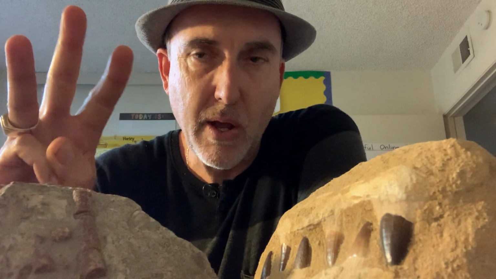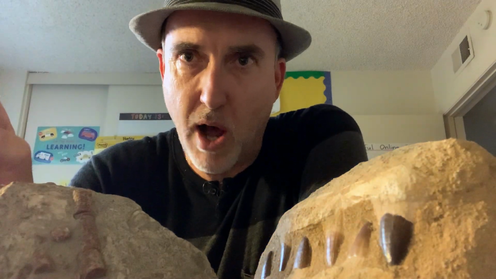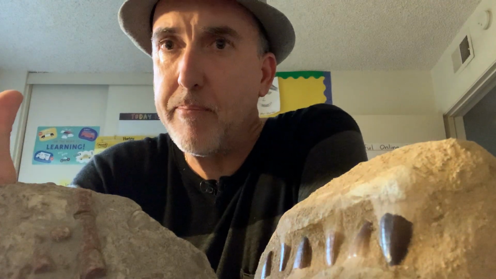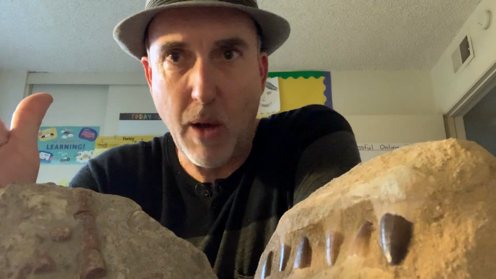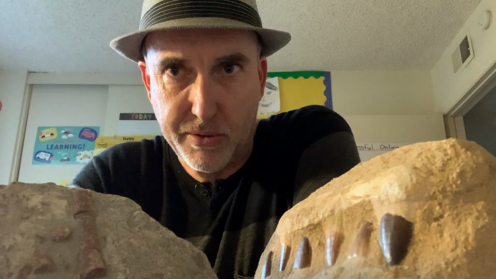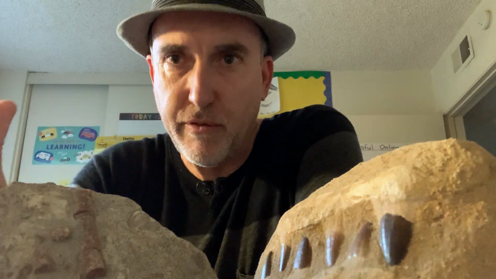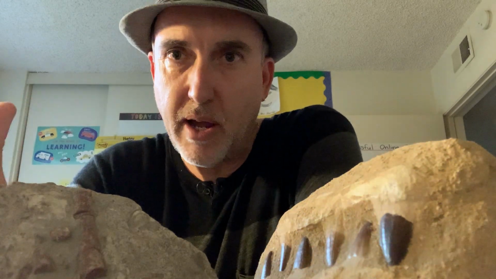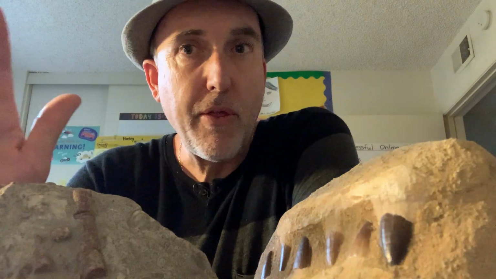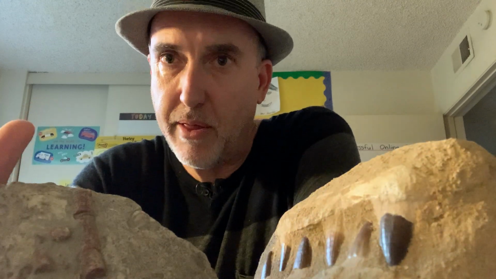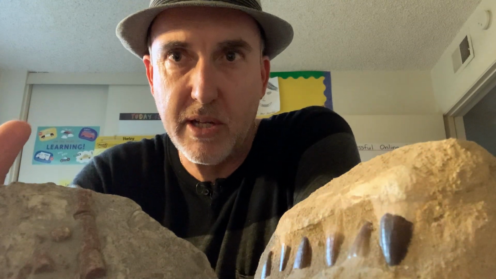Now there's 3 types of rocks, and we're gonna go over those 3 types of rocks in a minute, okay? Some of these rocks that we'll talk about are very good for fossils, all right? But many of the rocks that we'll talk about are not good for fossils. So you have to know what kind of rock you're looking for to find fossils, okay? So let's talk about the 3 types of rocks that make up our Earth to begin with, okay? We have to start there with this lesson.